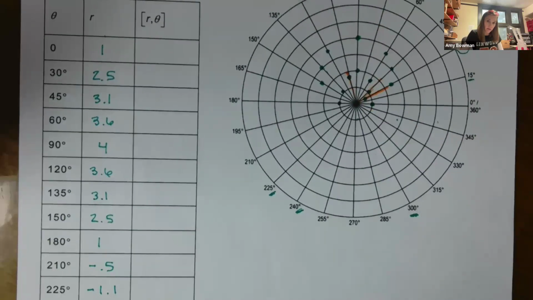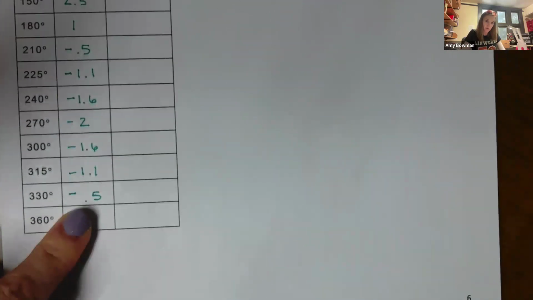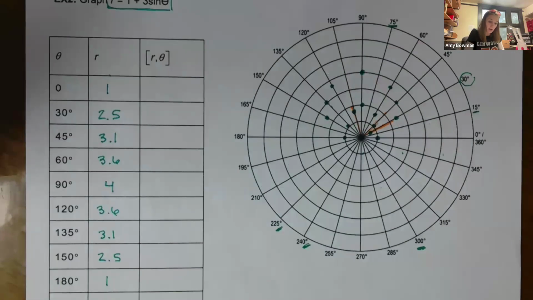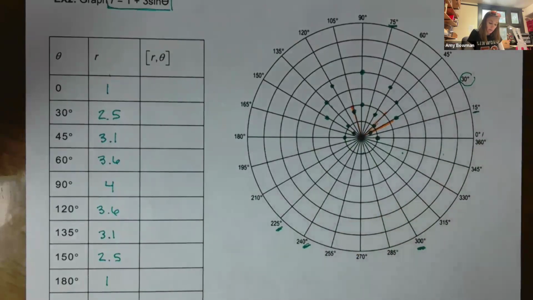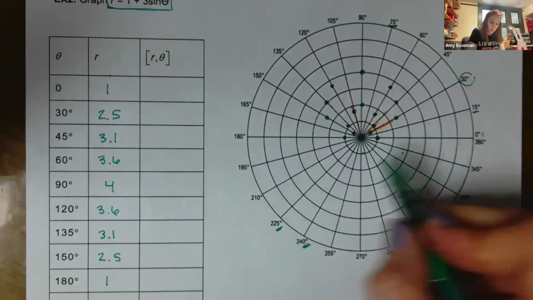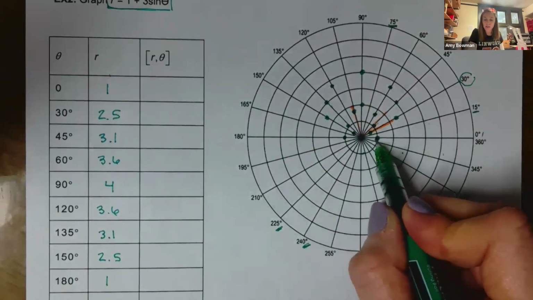And then 330, I'm down here at 330 at negative 0.5, which is going to be right here. And then 360, out 1. So finally we start that repeat.